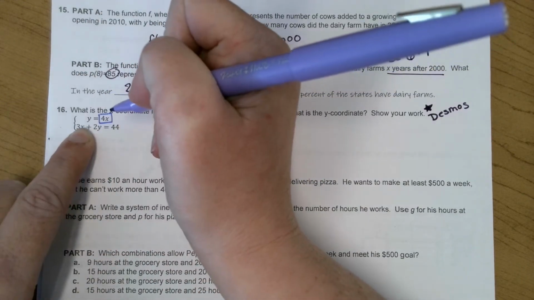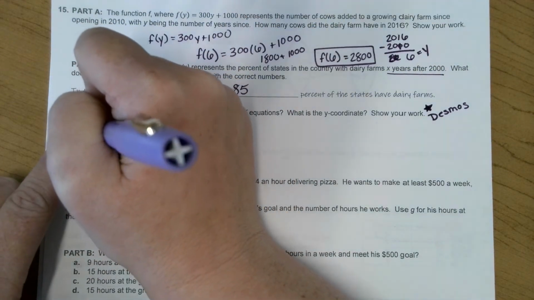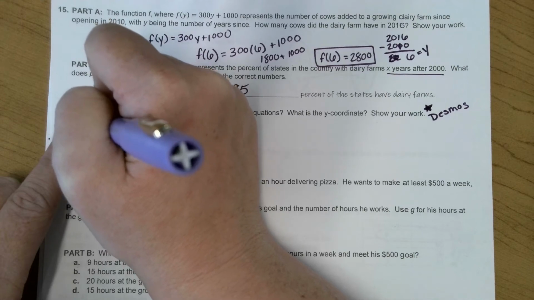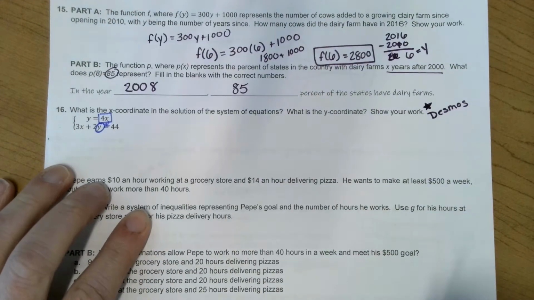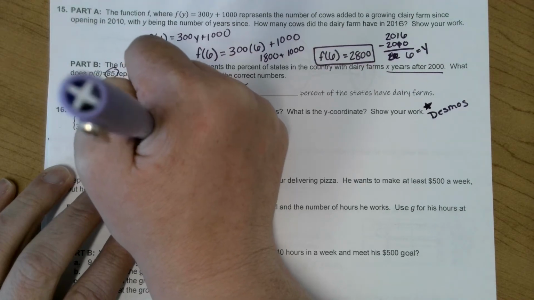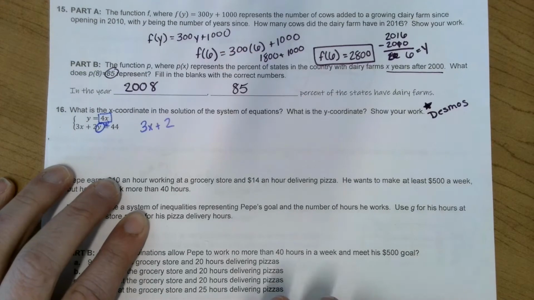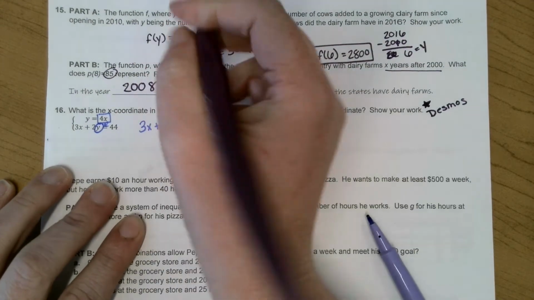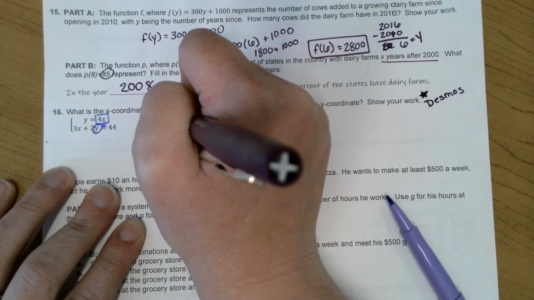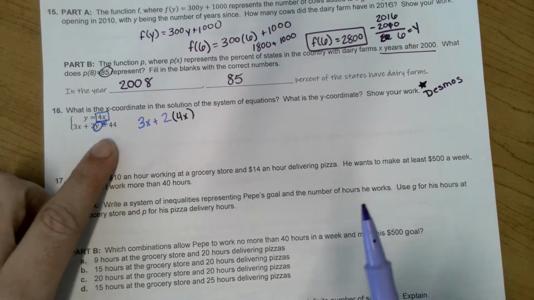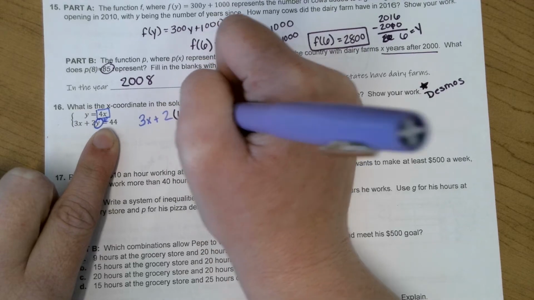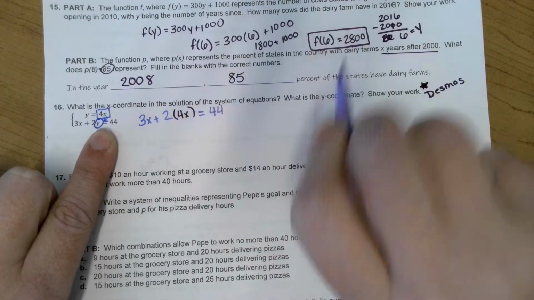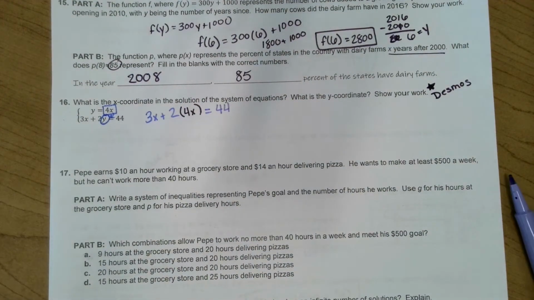So I know that y is equal to 4x. So where this y is, I'm going to plug in 4x. So I have 3x plus 2y, but instead of y, I'm going to plug in what y equals, which is 4x. And that whole equation is equal to 44. And now I can just start simplifying.